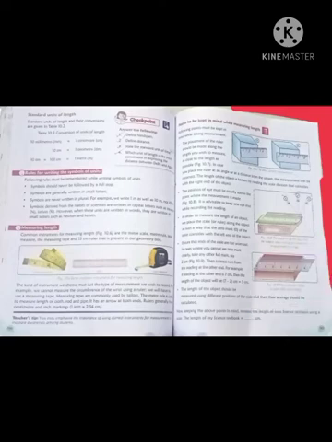Points to be kept in mind while measuring length. The following points must be kept in mind while taking measurements. The placement of the ruler should be made along the length you wish to measure, as close to the length as possible, as in Figure 10.7, to take a correct measurement.